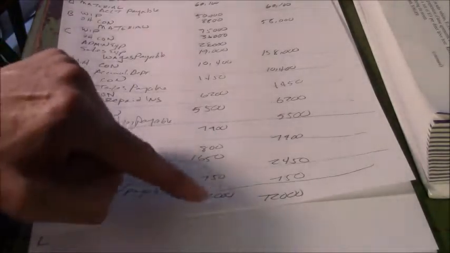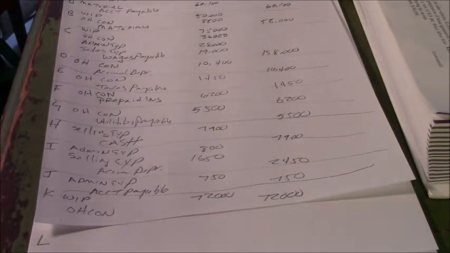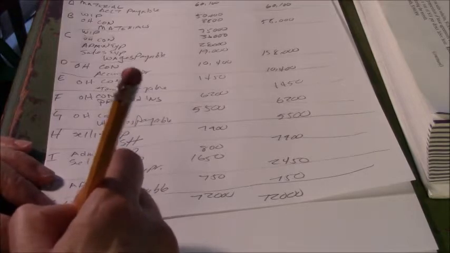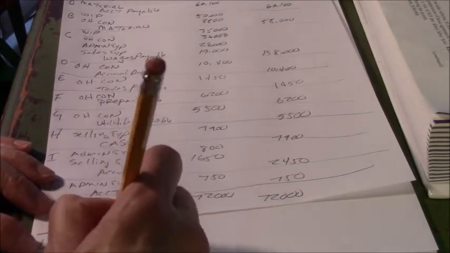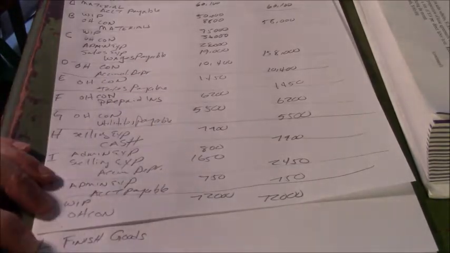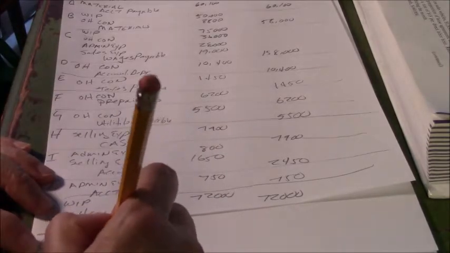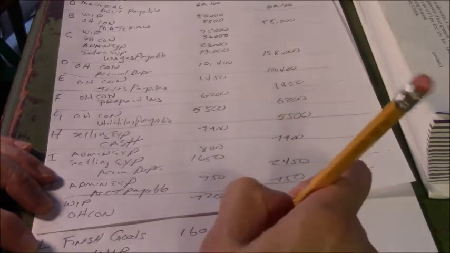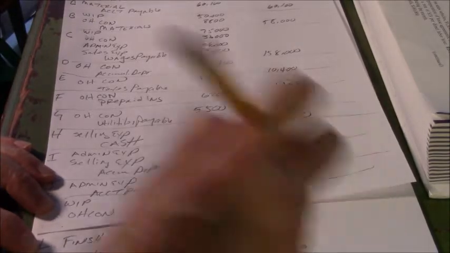So work in process now becomes the credit because, well, we're taking it out of work in process, putting it in finished goods. So for L, it's going to be finished goods, which is an inventory, and it's coming out of work in process. So that 160,000, all right, goes right there.